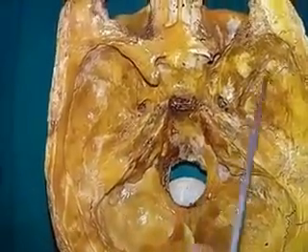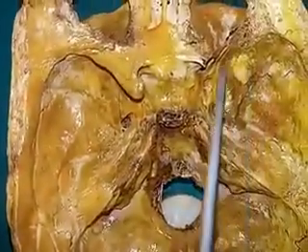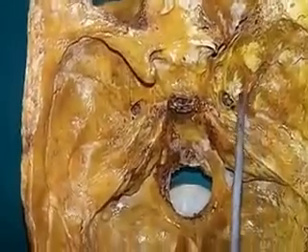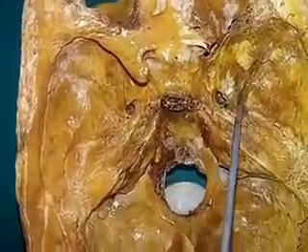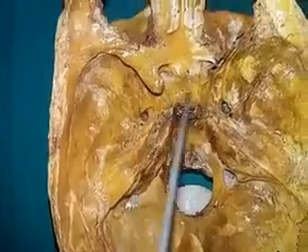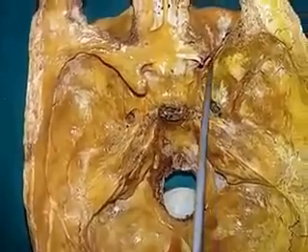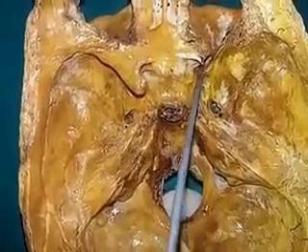Now we can see laterally the lateral area is depressed, and it is lodging definitely the temporal lobe of the brain. Here you can see inferiorly it is connected with the infratemporal fossa.